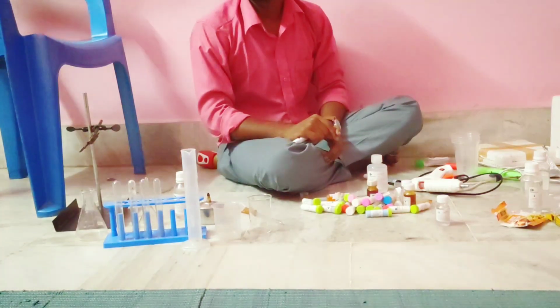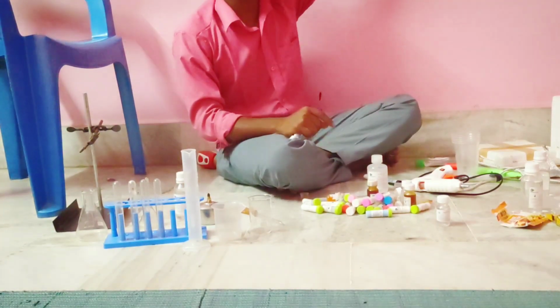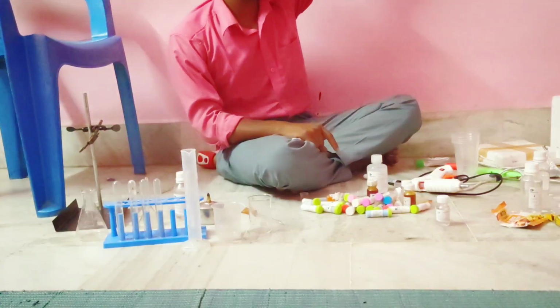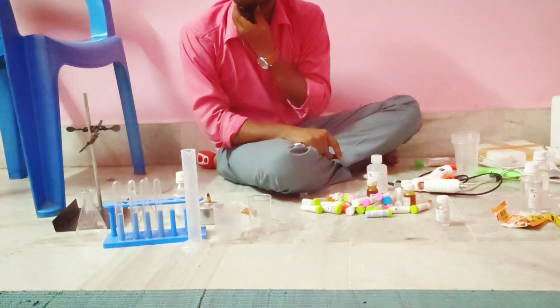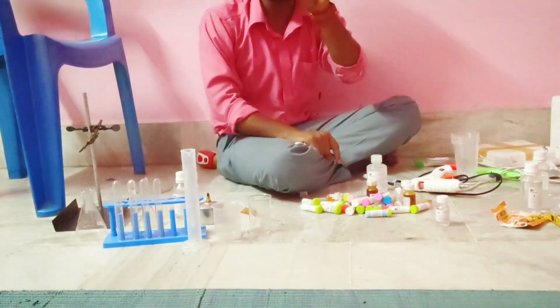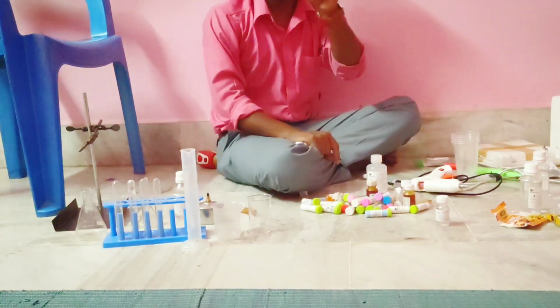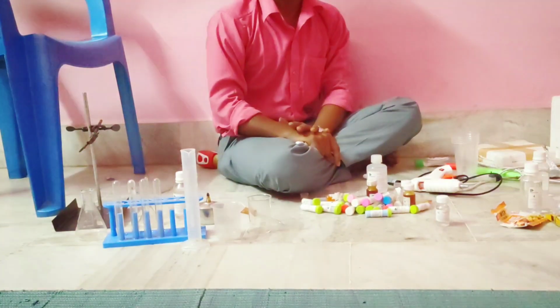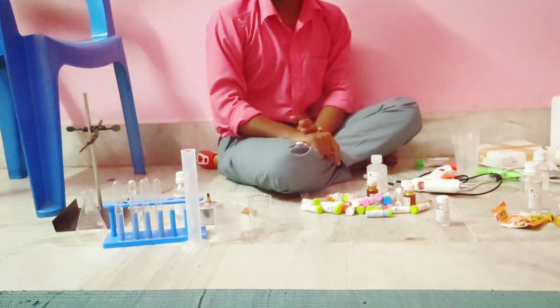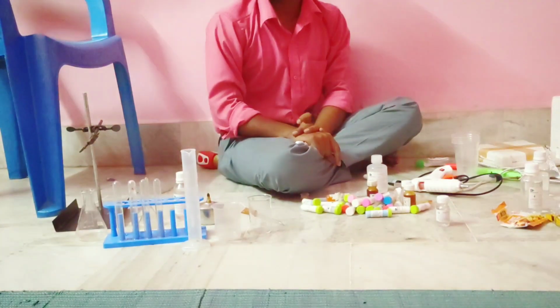Then HCl, I am saying hydrochloric acid. So why am I saying hydrochloric acid, and why am I saying sodium? Yes, because there is hydrogen bonded. Hydrogen, that is the main phenomenon. If I am talking about the acid, there will be H plus ion. Definitely there will be H plus ion. It is called acid. According to Arrhenius, didn't you hear about that?